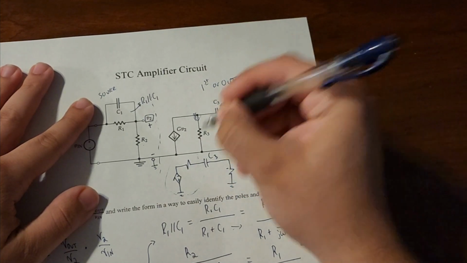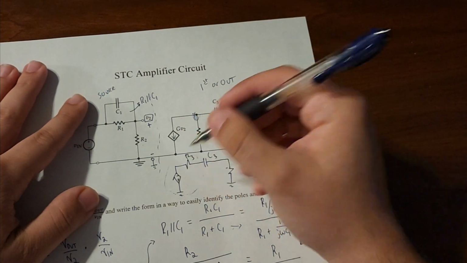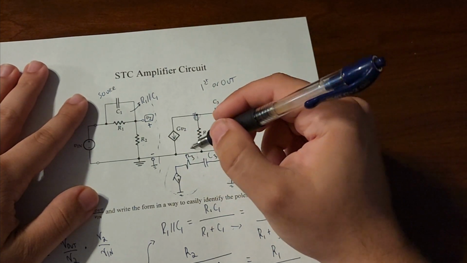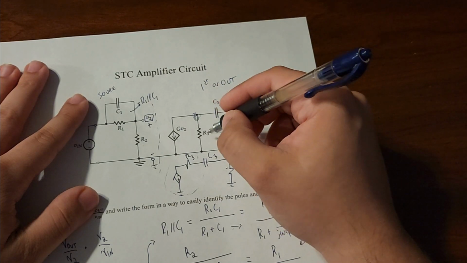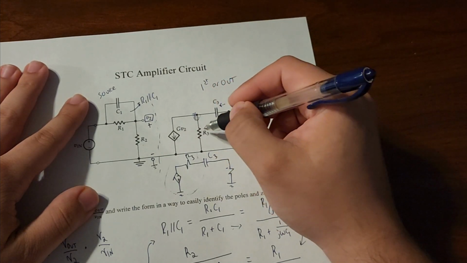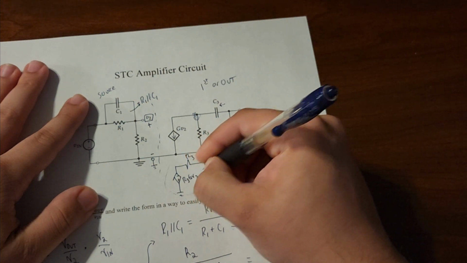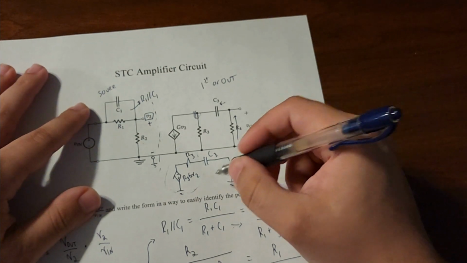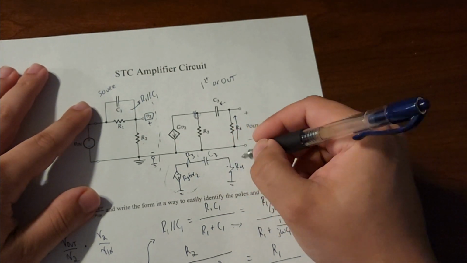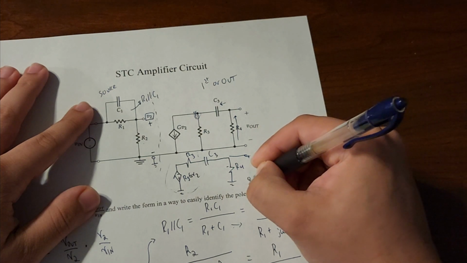We have C3, R3. What does the new Thevenin voltage become? Well, we know voltage is equal to current times the resistance or impedance. So what we now have is this GV2 times R3. So we have R3GV2. And now this stays as R4. Now, we are still looking for V out in terms of V in.